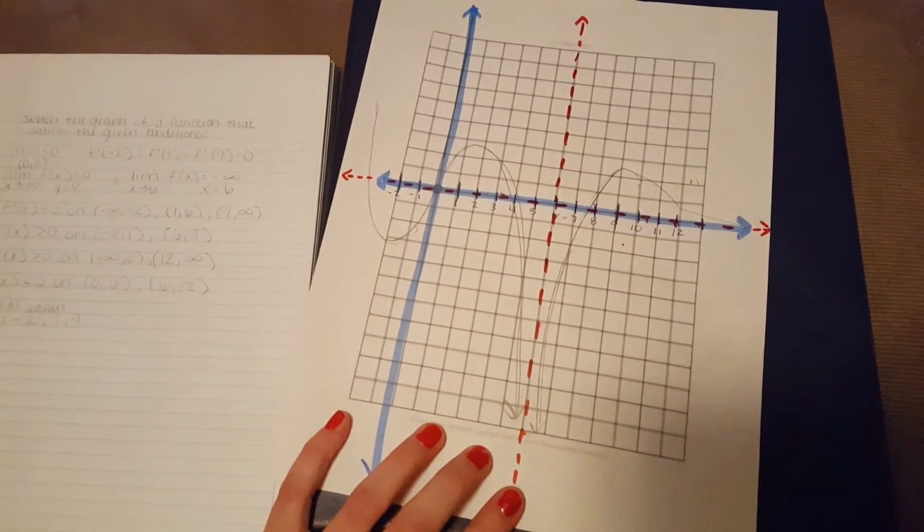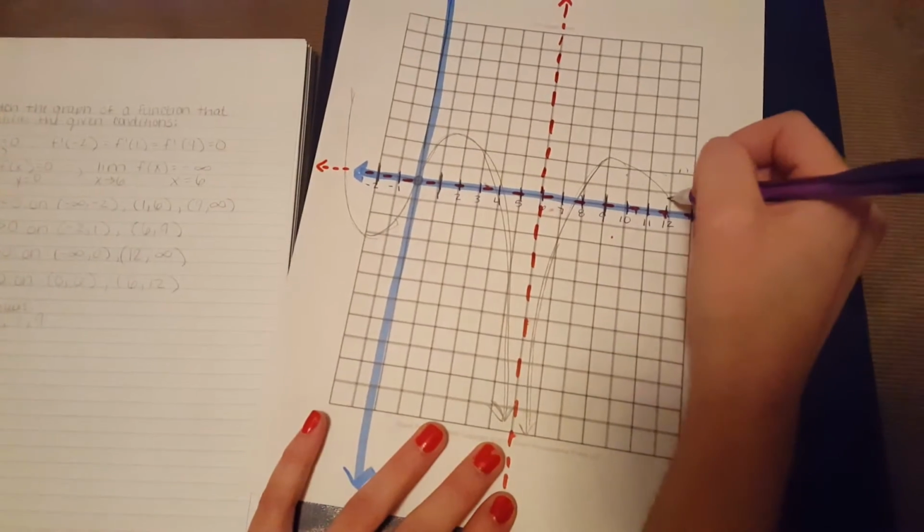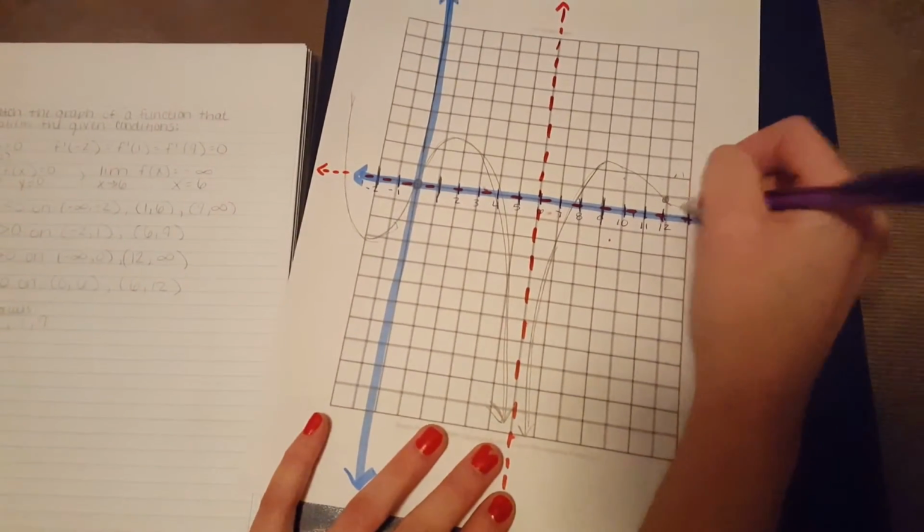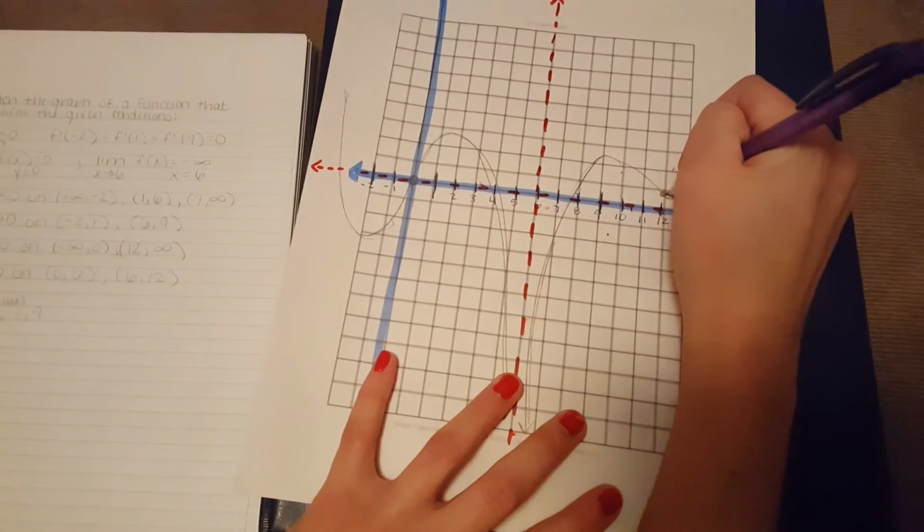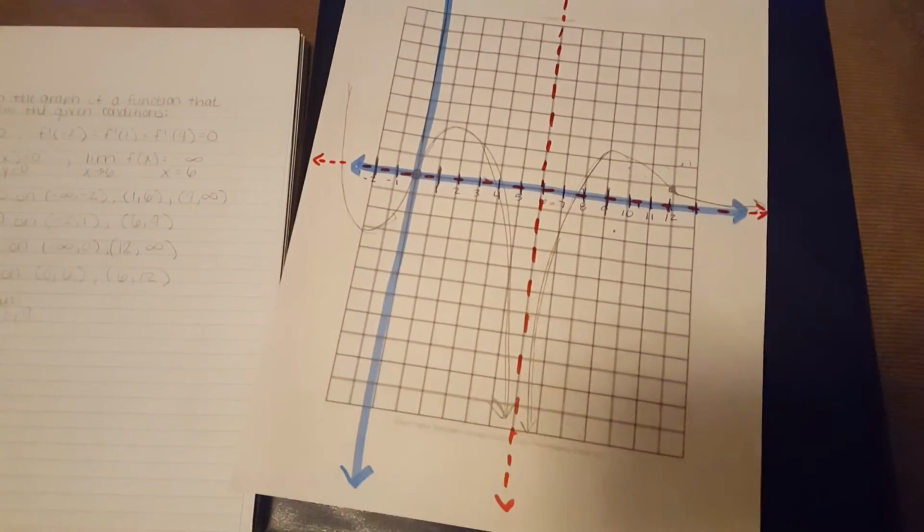And then from 12 to infinity, it's going to be concave up, so we have a point of inflection right here. And that's your graph.